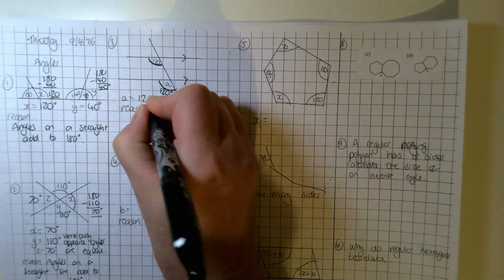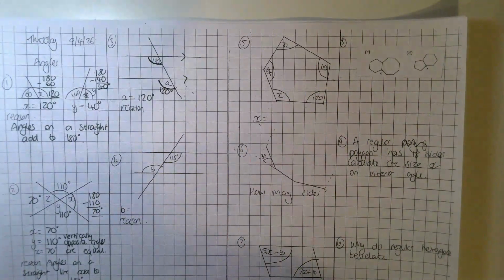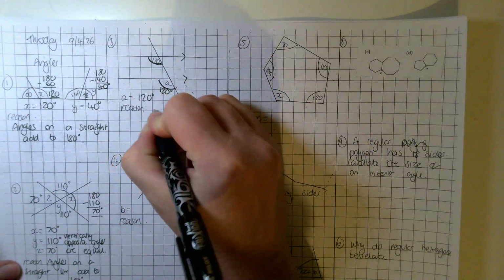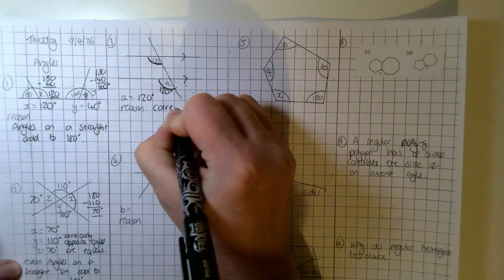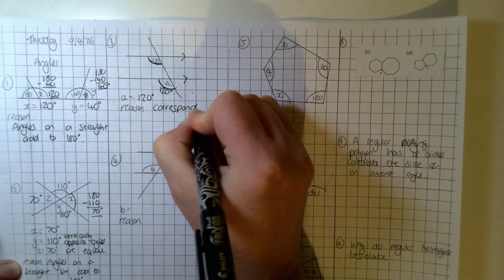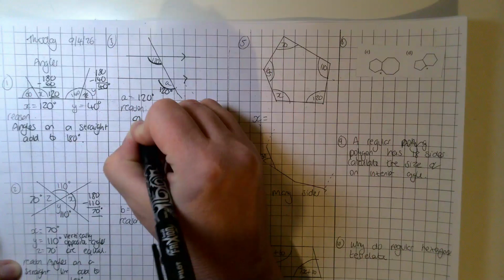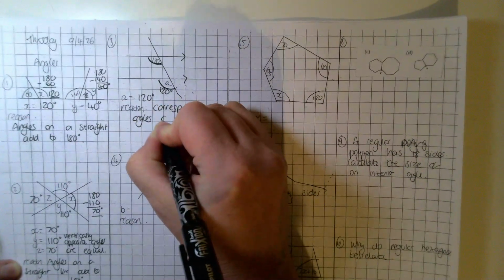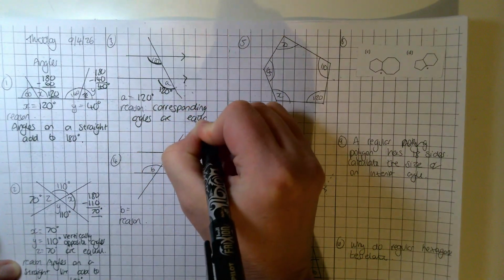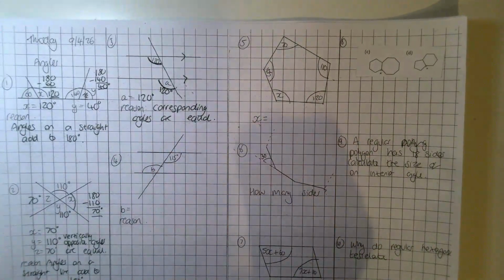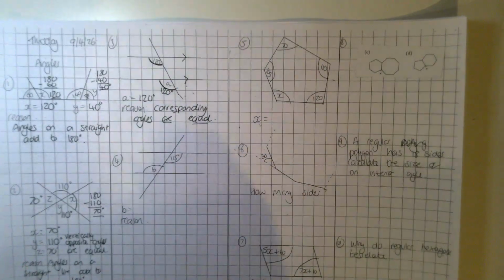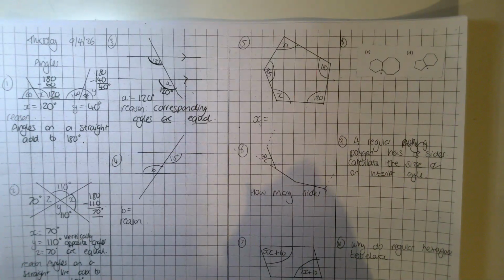So A is 120 degrees because corresponding angles are equal. You must write "are equal" as part of your answers.